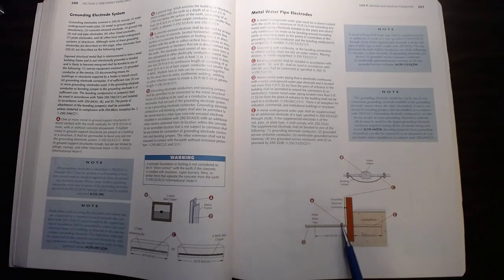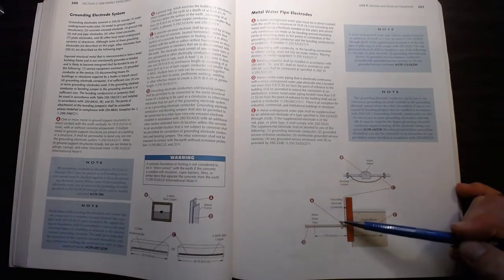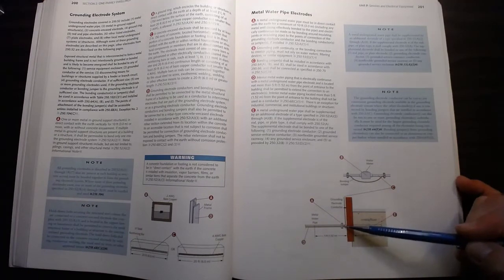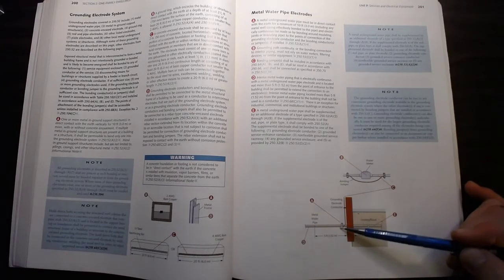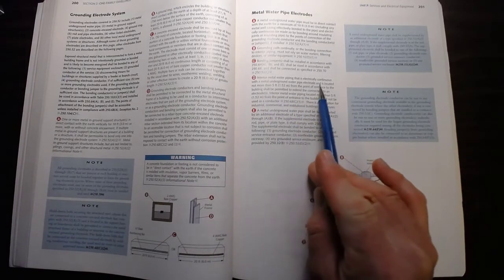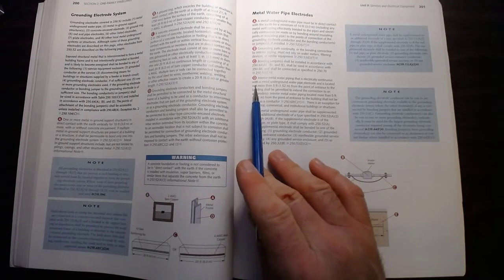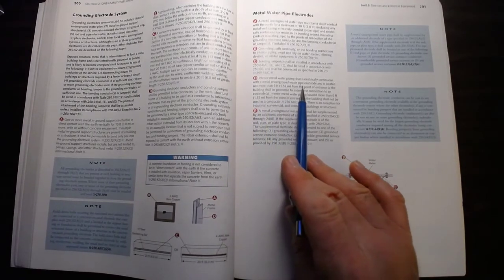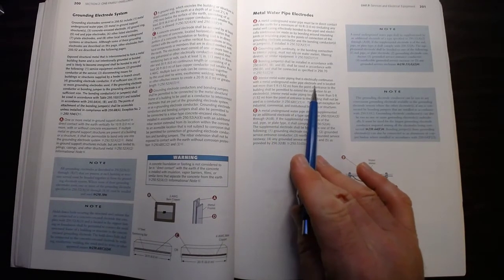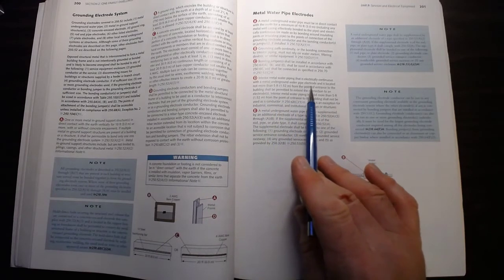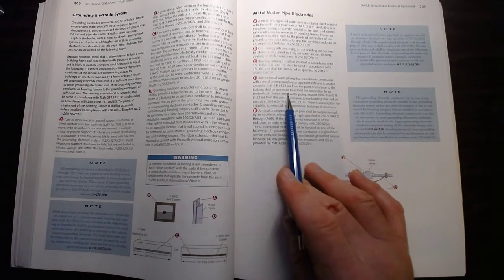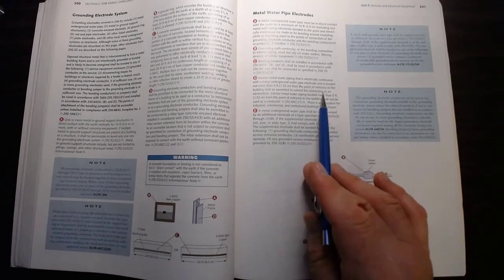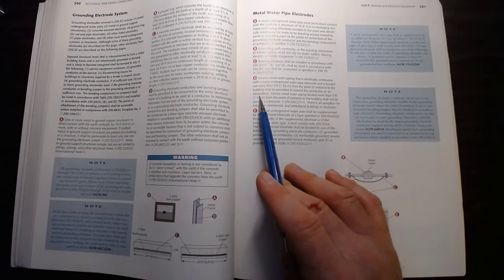Now, the connection to the water pipe needs to be bonded, even if it's not going to be used as a grounding electrode, it still has to be bonded. And it says here, interior water piping that is electrically continuous with the metal underground water pipe electrode, and is located not more than 5 feet from the point of entrance into the building, shall be permitted to extend the connection to the electrode.